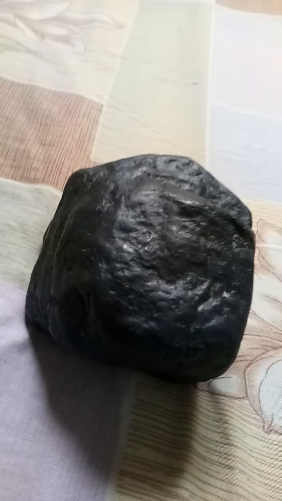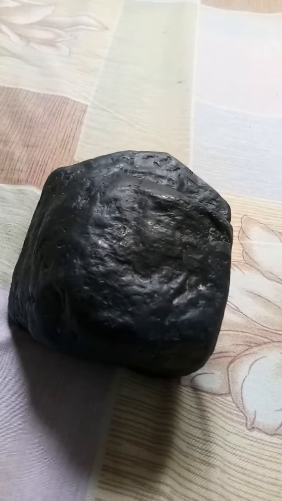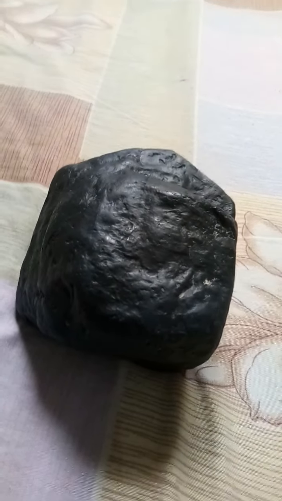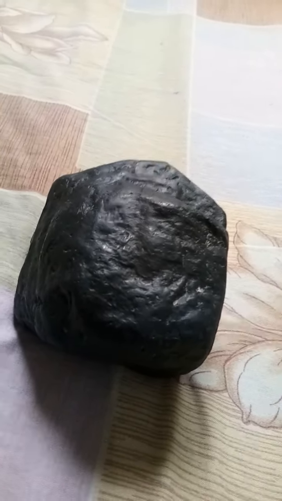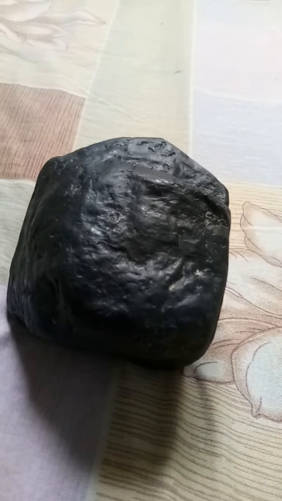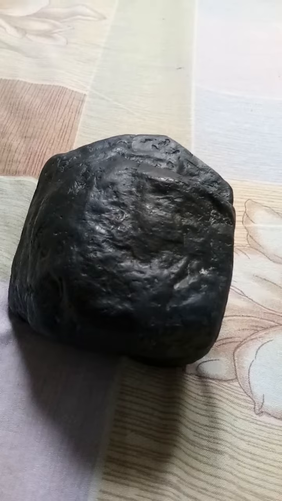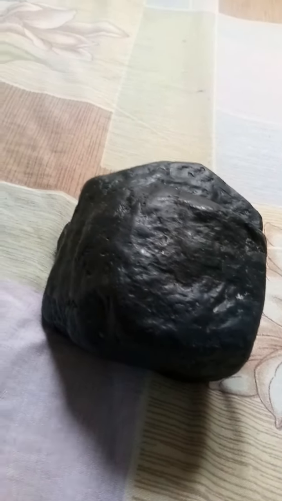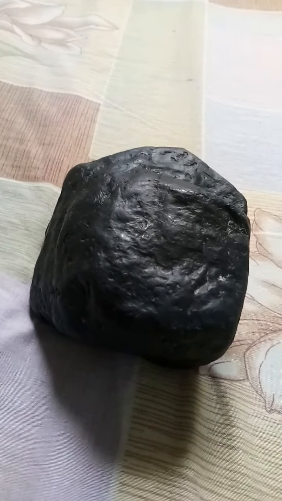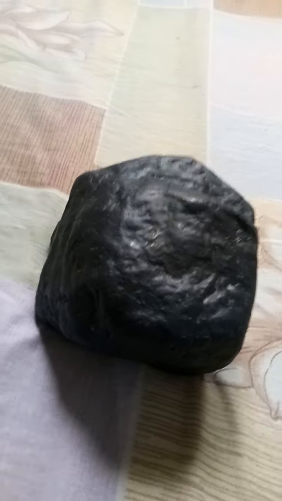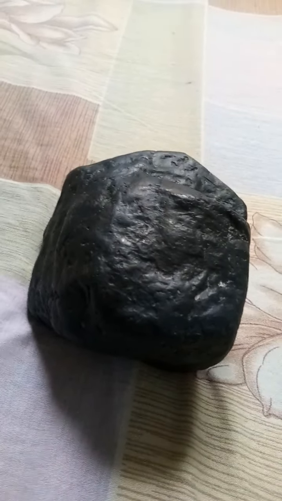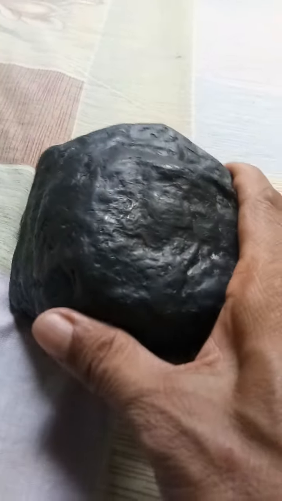I scratched it on the bond paper and it has no mark or color, which we would expect of hematite or magnetite. Magnetite and hematite will leave some mark or color, so it is not a magnetite.